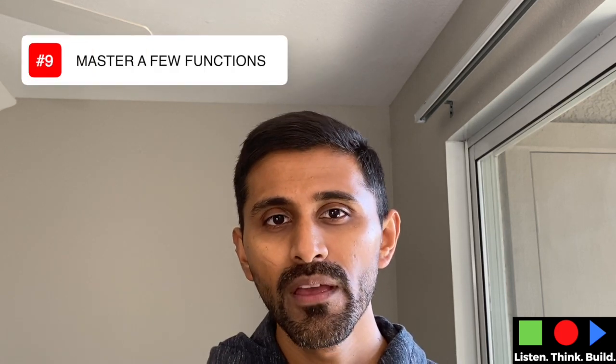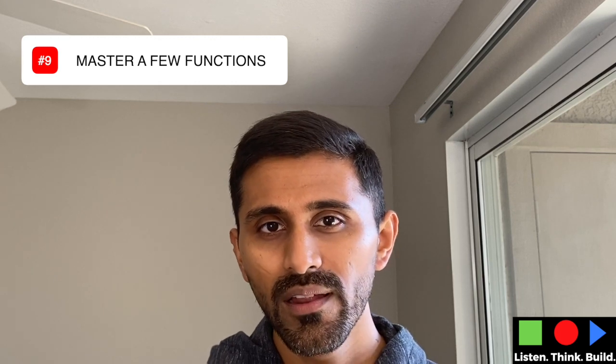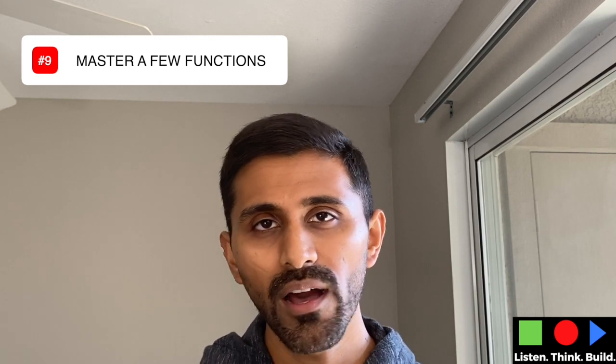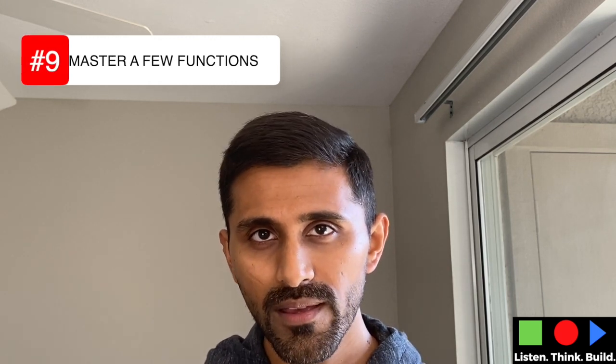Principle 9. Know a few functions well. 90+% of all the formulae I've ever used are one of the following. Basic arithmetic ones such as sum and product, SUMIF, VLOOKUP, index match, maximum and minimum. You can achieve a lot with just those, but know them well.